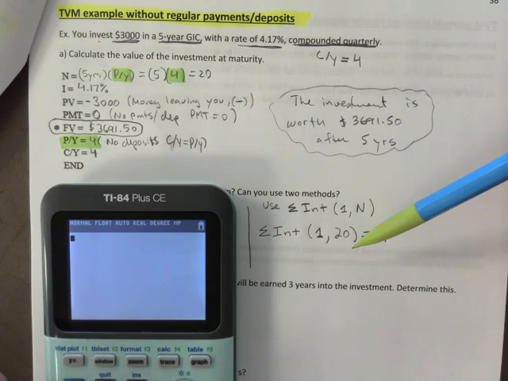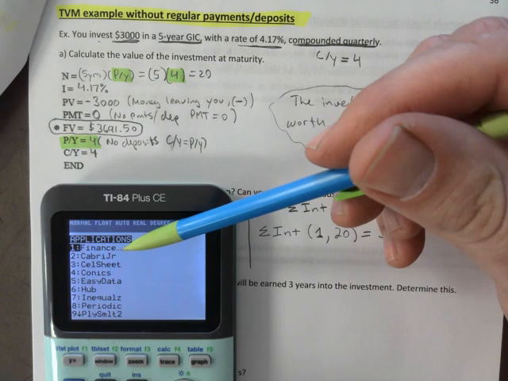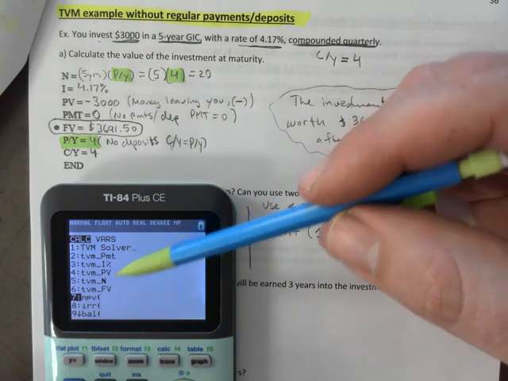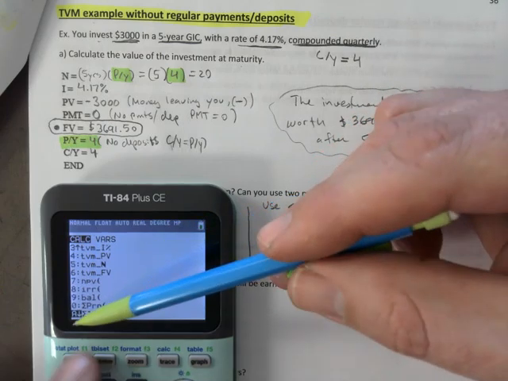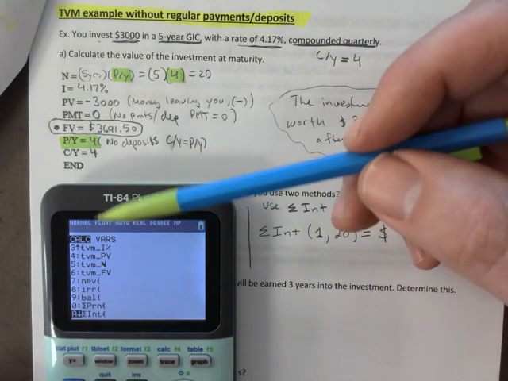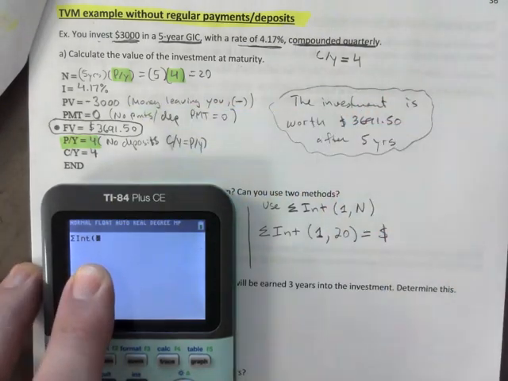And then we press apps, go into finance. And this is weird why they don't have it further up. You're going to scroll all the way down until you see sum of interest. Hit enter. It's in your home screen now. That's what you want.